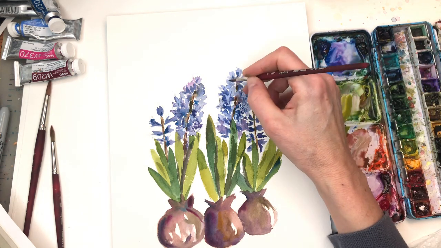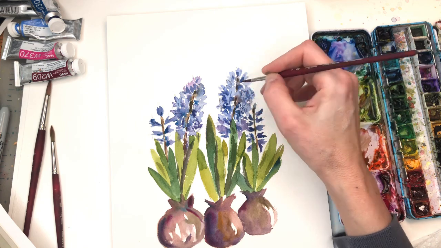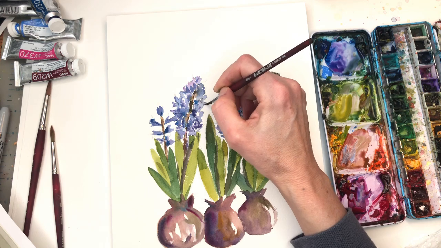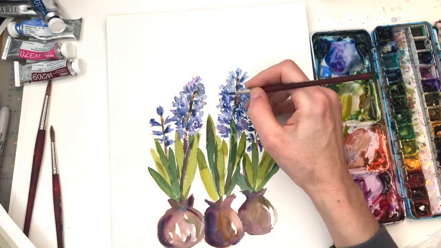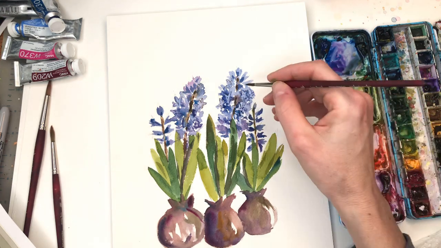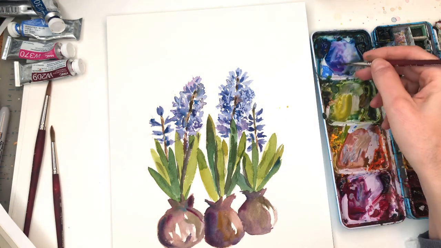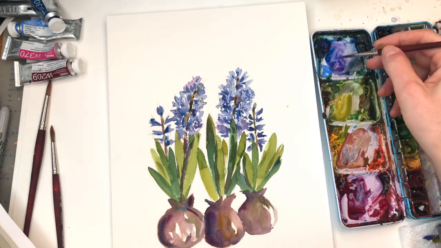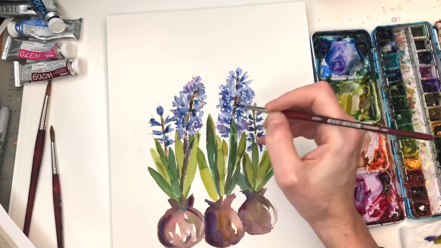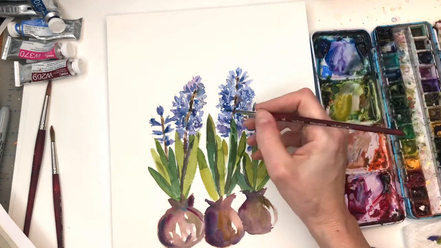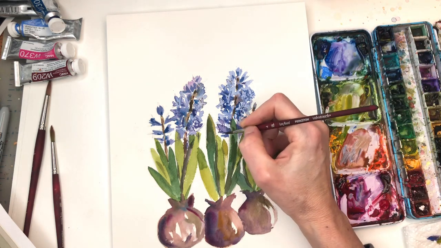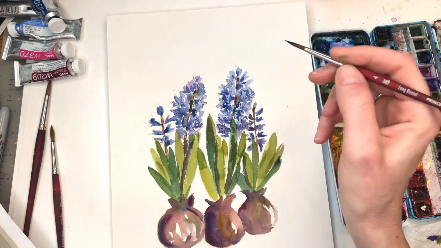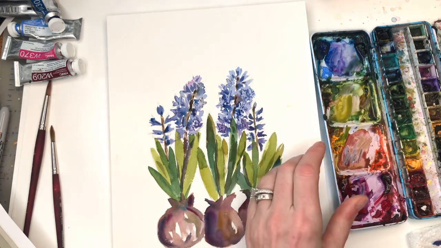Just going back in here. If it's easy for you, use a smaller brush and draw those little stars. Put a little dot in the center. Just gives it another dimension of interest. See, I'm taking like the dark purple and drawing little stars. And that's that.